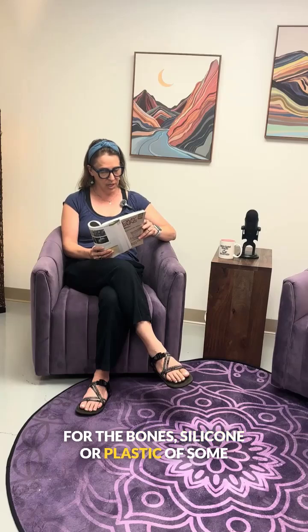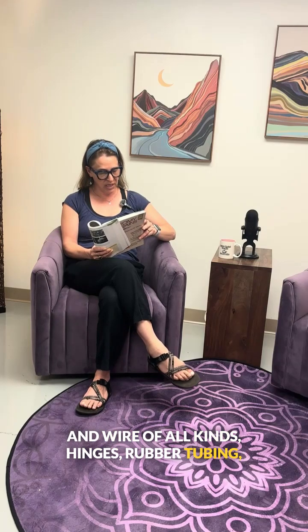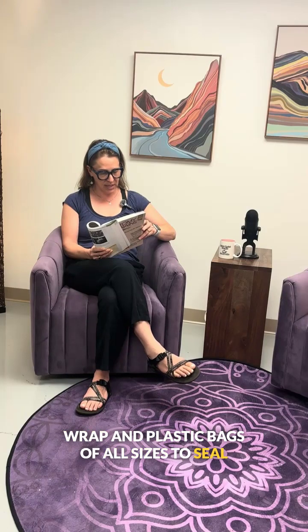You might suggest wood or plastic pipe for the bones, silicone or plastic of some sort for the joint cartilage, spinal discs, and heart valves. We would fill our cart with string, rope, and wire of all kinds. Hinges, rubber tubing, cotton wool to pack empty places, cling wrap, and plastic bags of all sizes to seal things off. Oil and grease to lubricate moving surfaces, glass for the lens of the eye, ceramic for the teeth, lots of cloth, plastic sacks, filters, and sponges of various kinds. And where would we be without Velcro and duct tape? The list could go on, but the point is made.